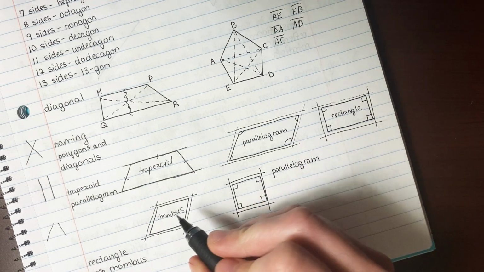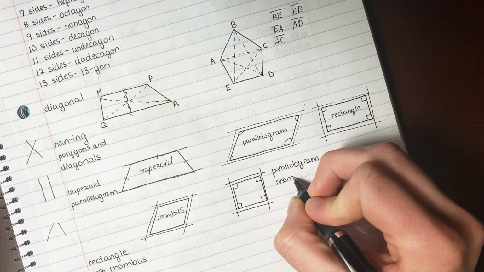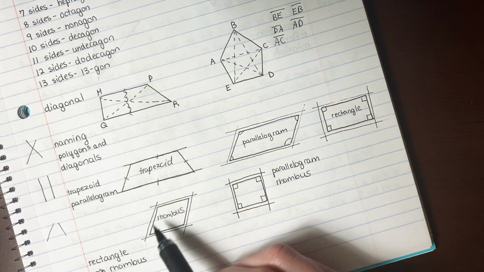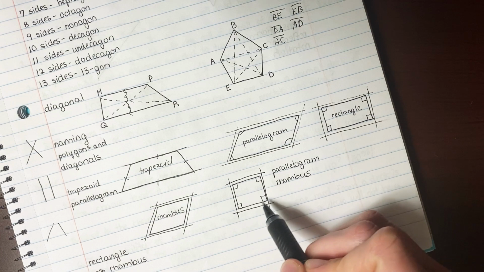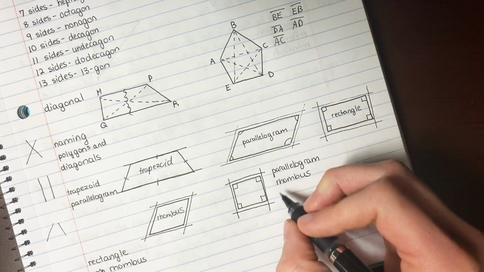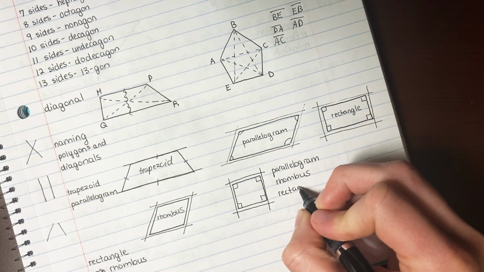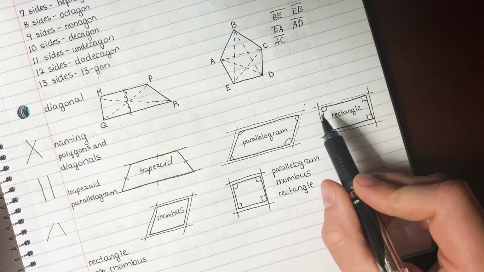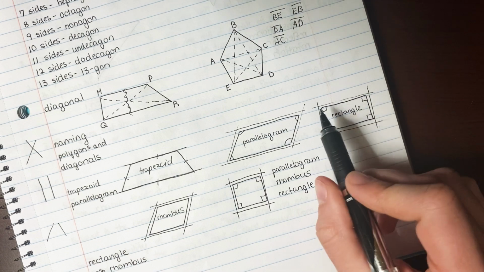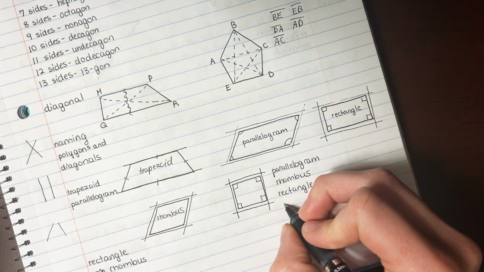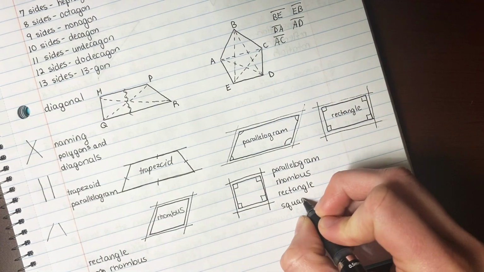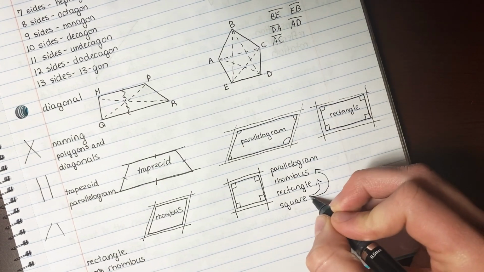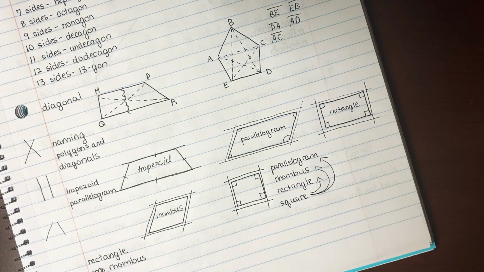A square is also a rhombus because a rhombus is a parallelogram in which all the sides measure the same length, and in a square, all the sides measure the same length. But a square is also a rectangle because a rectangle is a parallelogram that has 4 90-degree angles. So a square is a rectangle, a rhombus, and a parallelogram.